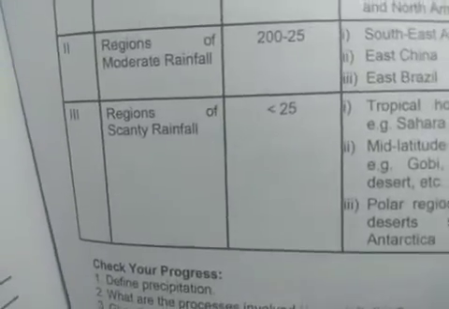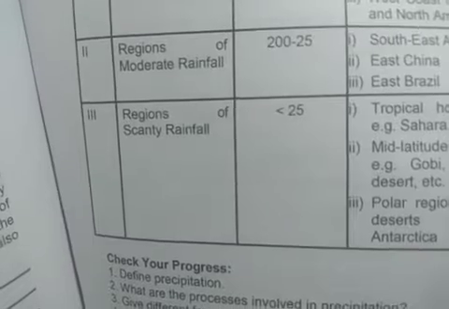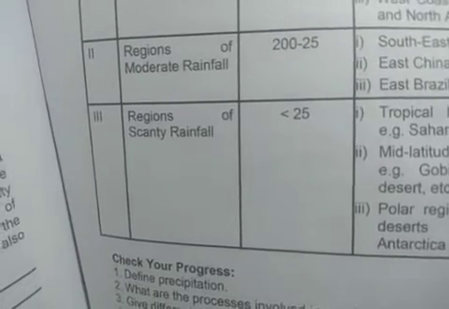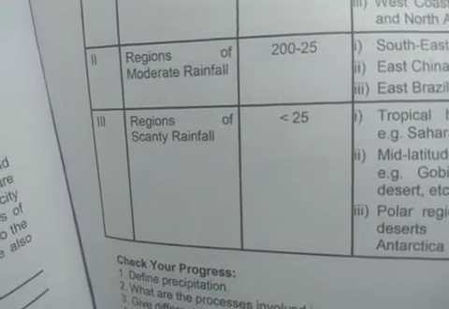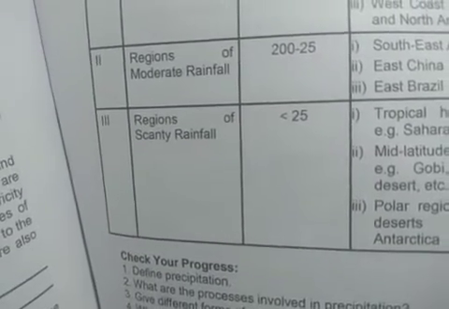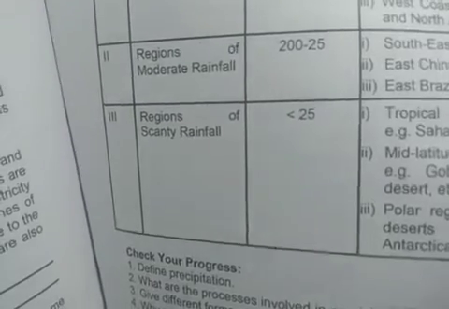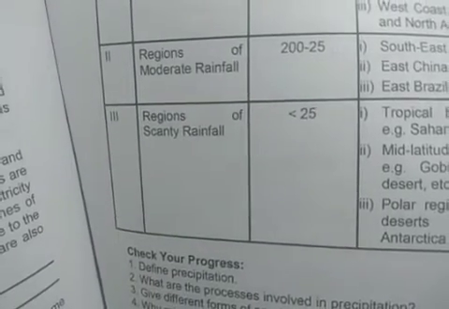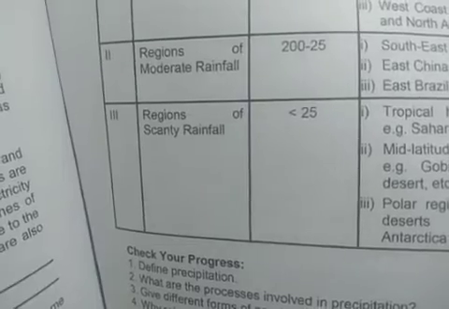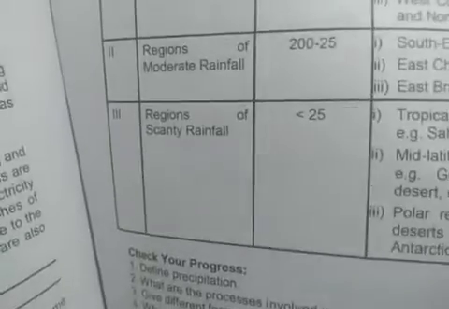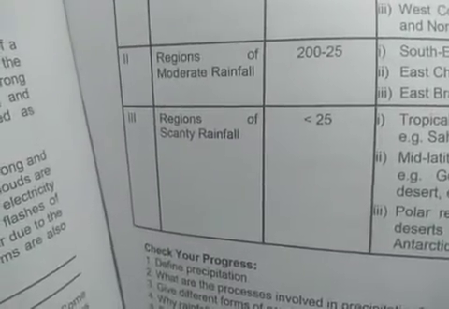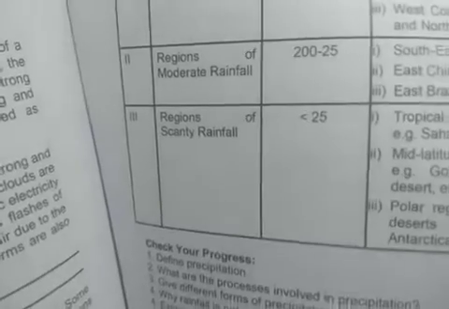Distribution of the rainfall in the world. First, regions of heavy rainfall, greater than 200, equatorial region.